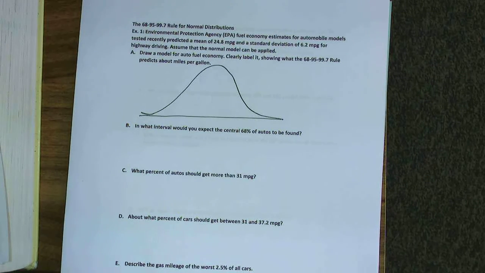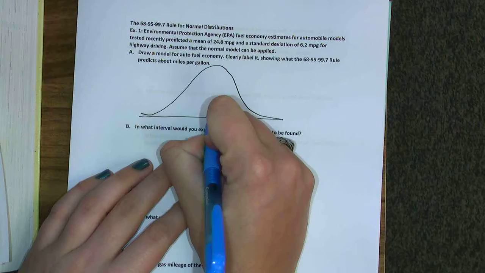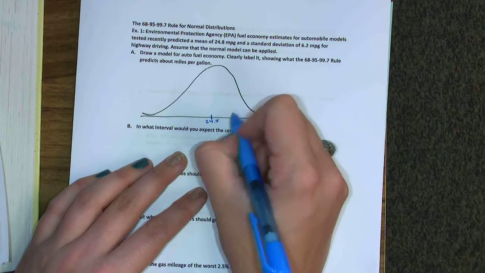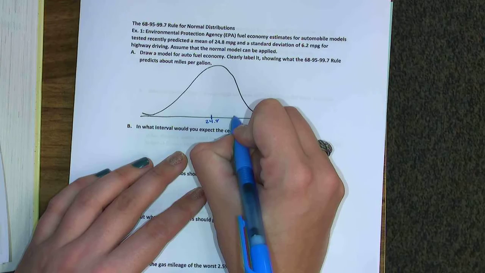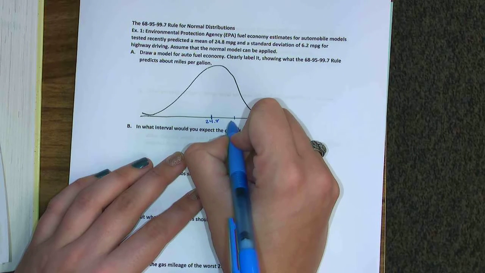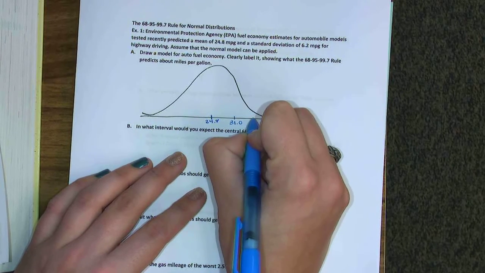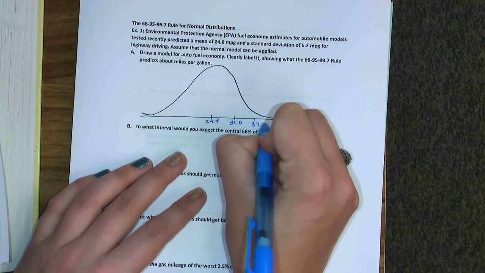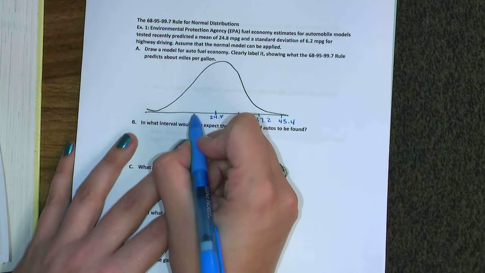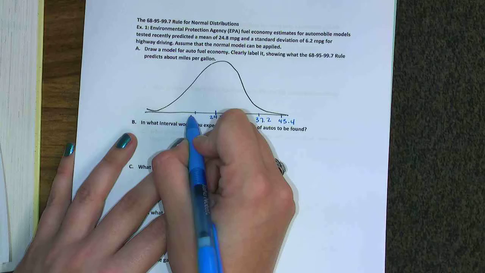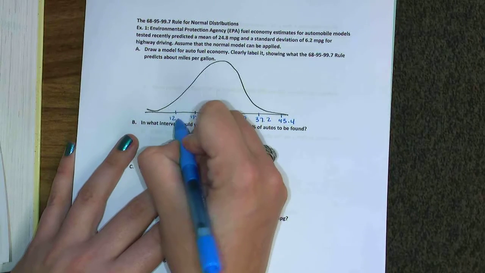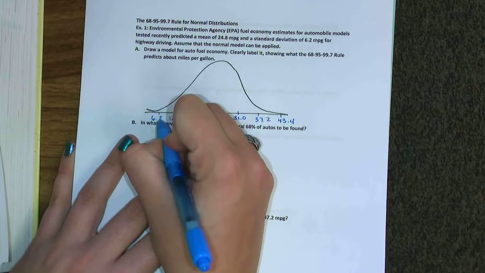We want to start out with labeling stuff. So the mean is 24.8, and we want to go up from there with the 6.2 for the miles per gallon to give us our different standard deviations. So we have 31, 37.2, 43.4, and in the other direction we would have 18.6, 12.4, and 6.2.